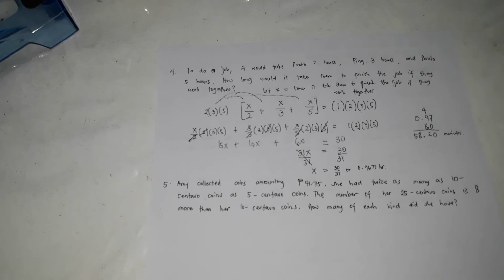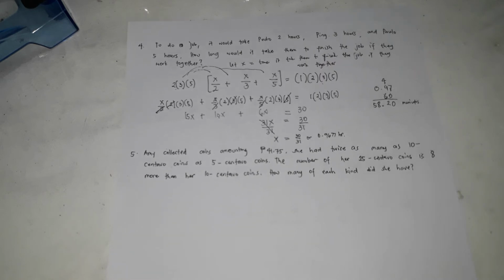For number 5, Amy collected coins amounting to 41.75. She had twice as many 10 centavo coins as 5 centavo coins. The number of her 25 centavo coins is 8 more than her 10 centavo coins. How many of each kind did she have?